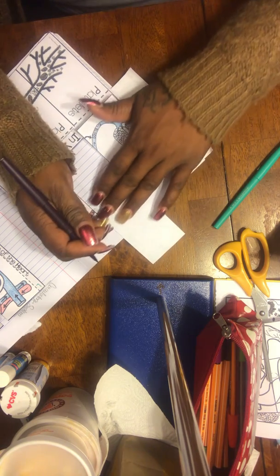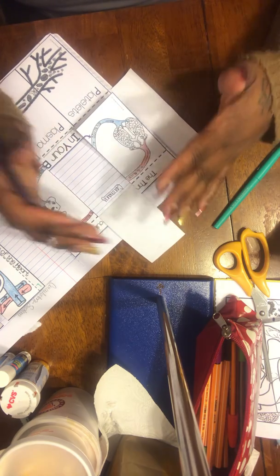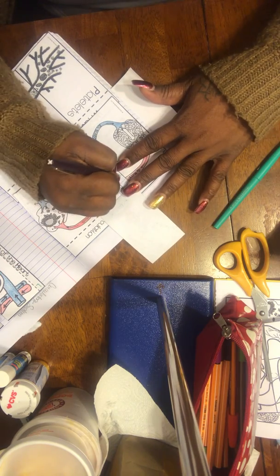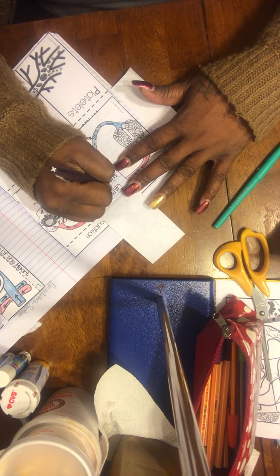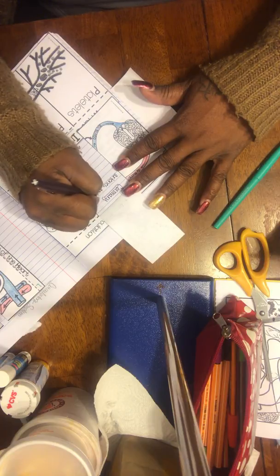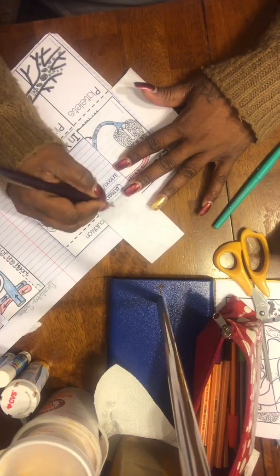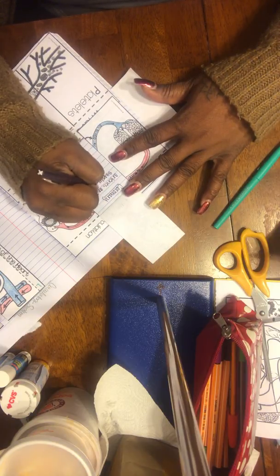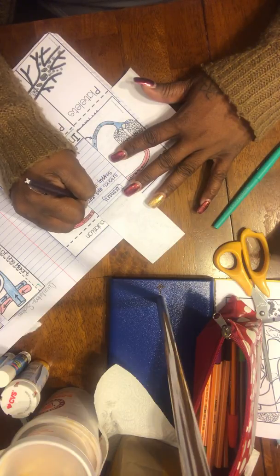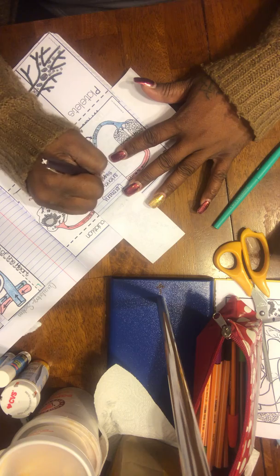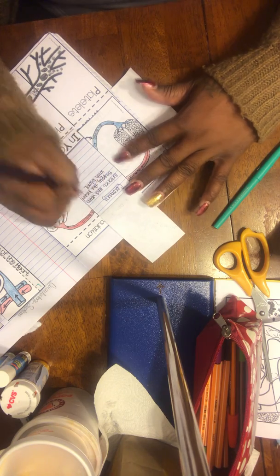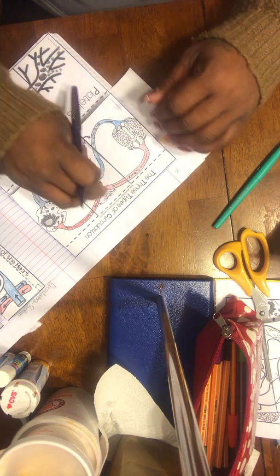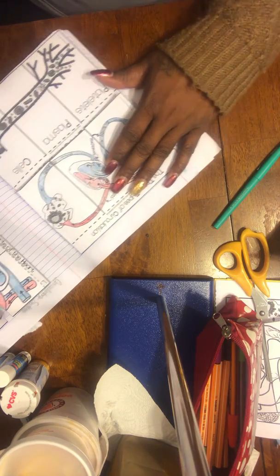And coronary circulation just states that arteries and veins supply the heart with blood. Okay? So coronary circulation occurs in the heart. That's where your coronary circulation is going to occur.